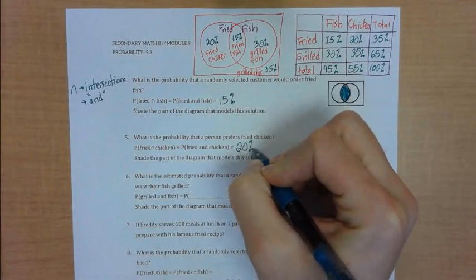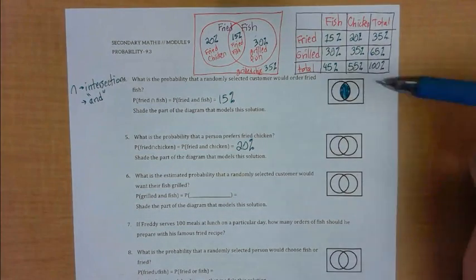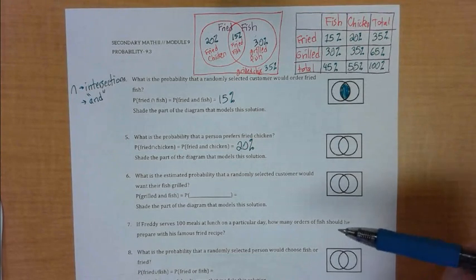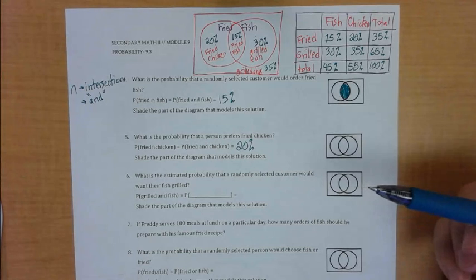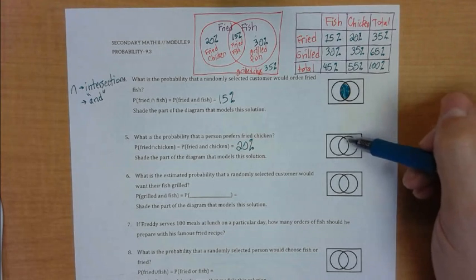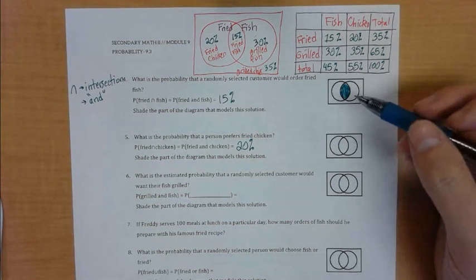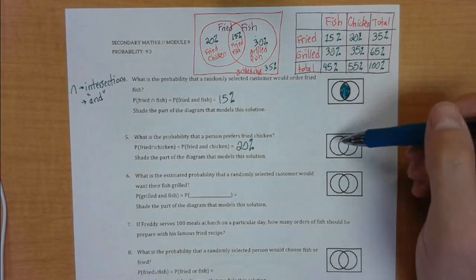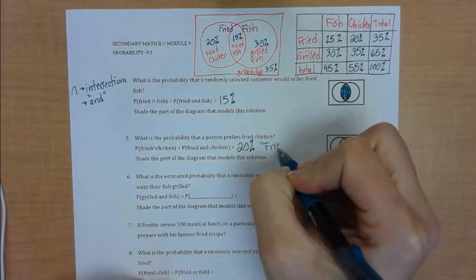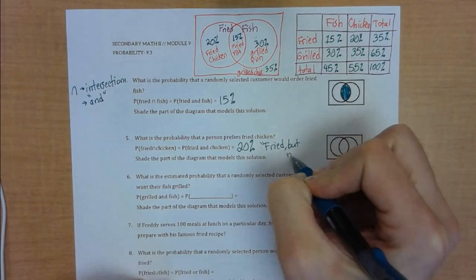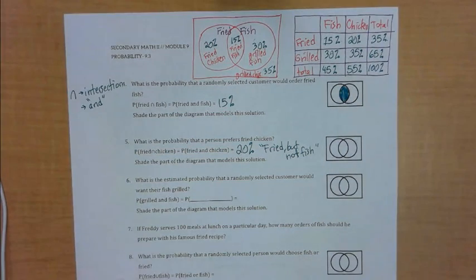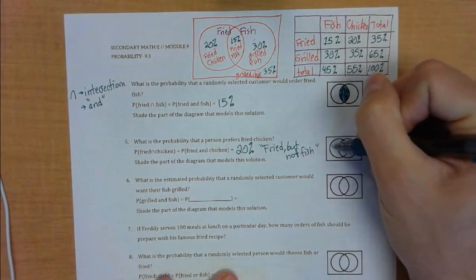Very easy to see in our two-way table, but it's not quite so easy to see in our Venn diagram. So if we're basically looking for all the orders that are fried and are chicken, that would include none that are fish. So we don't want to include the whole right circle. We want to include everything that is both fried and chicken. So basically it's fried, but not fish. So we could write it as fried, but not fish, in words right there. Thinking about it in words is always going to be easier. So fried, we know, is this left side.